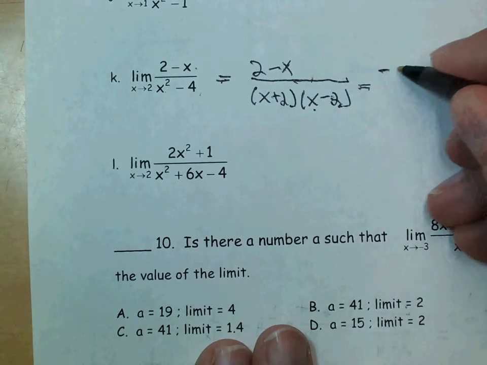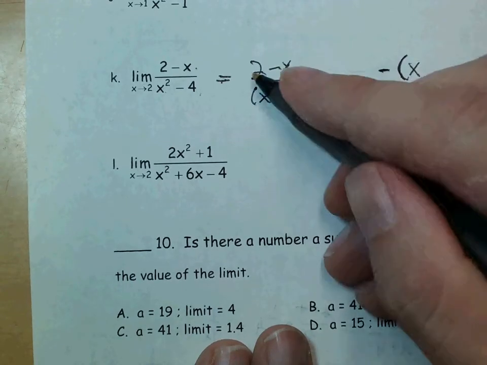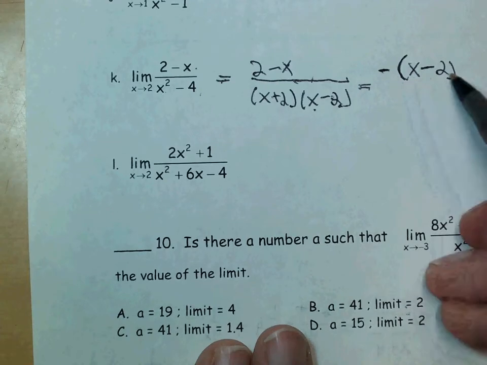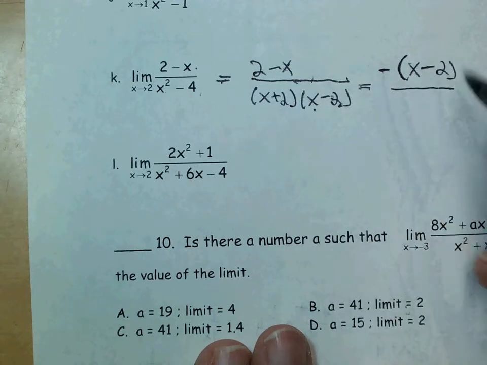However, we can make the numerator look even more like this by factoring the numerator. What I'm going to do is factor out a negative 1. So the negative x becomes positive x, and the positive 2 becomes negative 2, and now I do have that x minus 2 term. So you should be on the lookout for, if you see 2 minus x and x minus 2, factor out a negative.